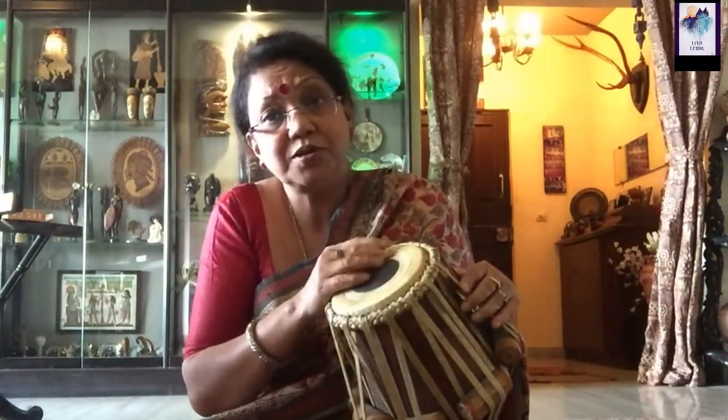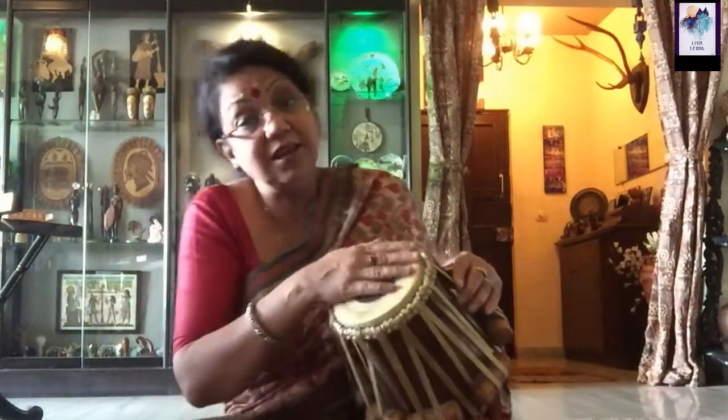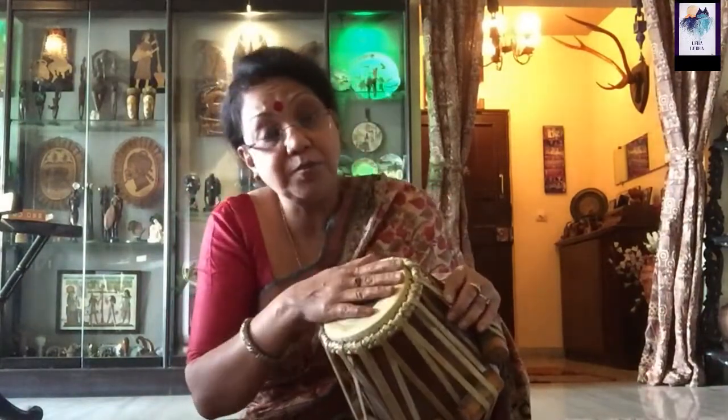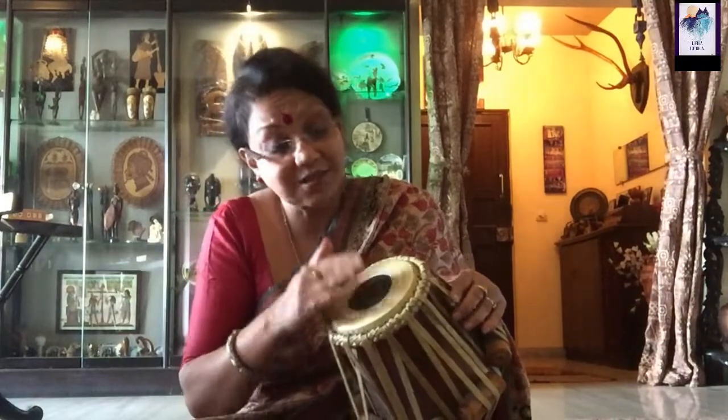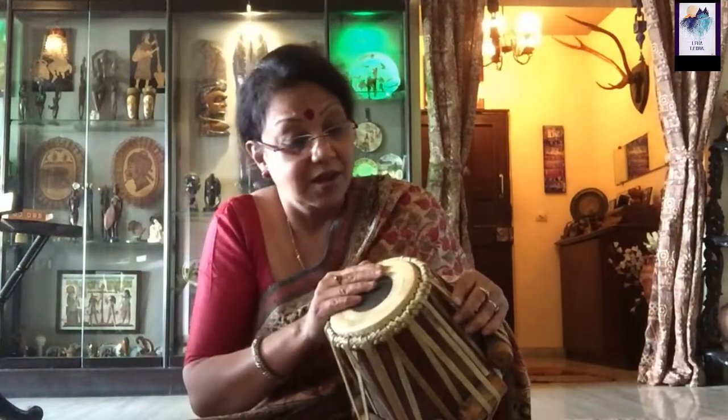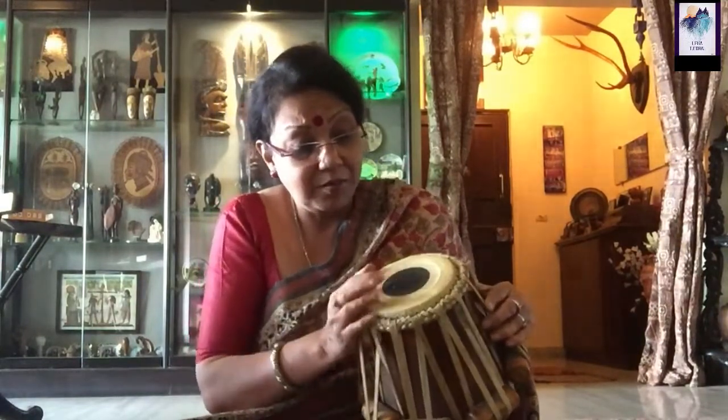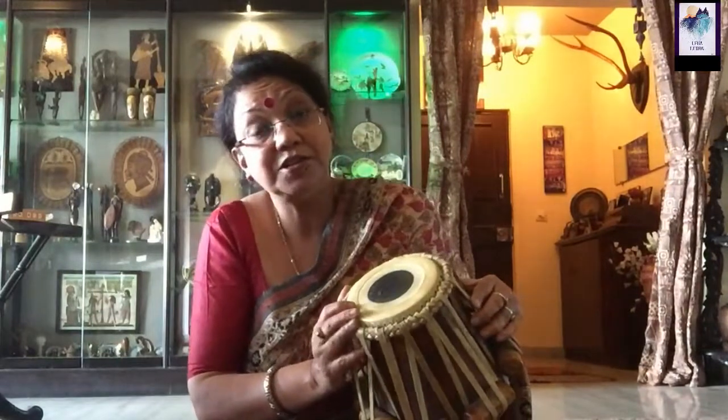The upper part of tabla is 5 or 6 inches wide, and the leather covering the top of the tabla is known as chhauni. And gab, maidan, kani or chati, these are gathered on the chhauni or puri. Another name of chhauni is puri.